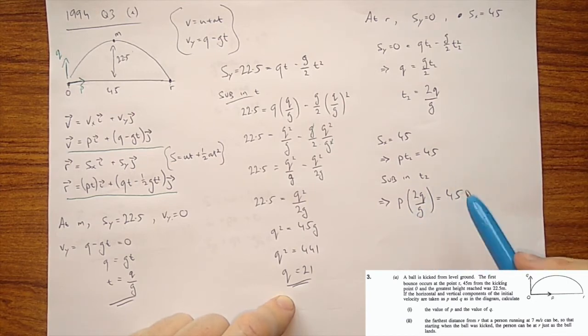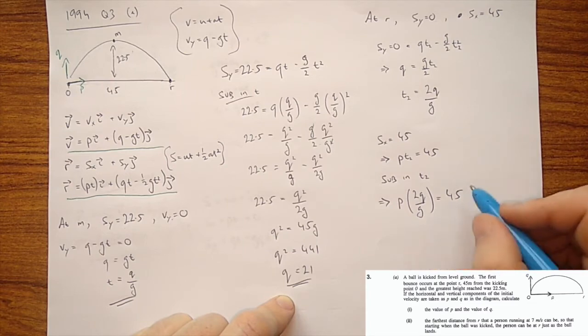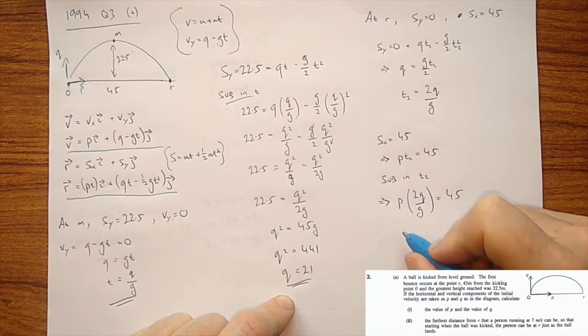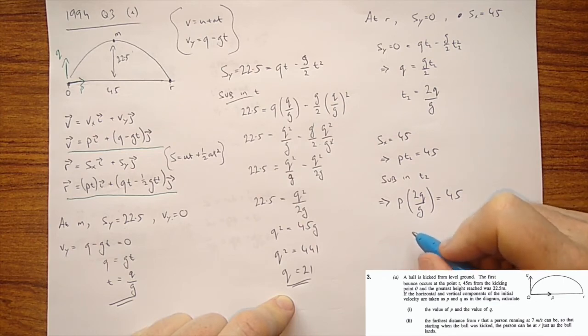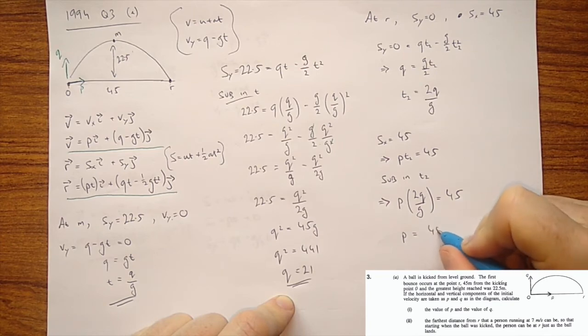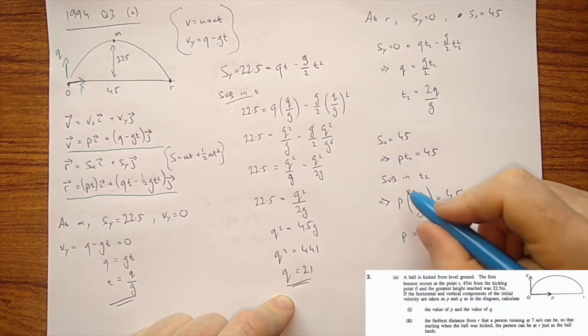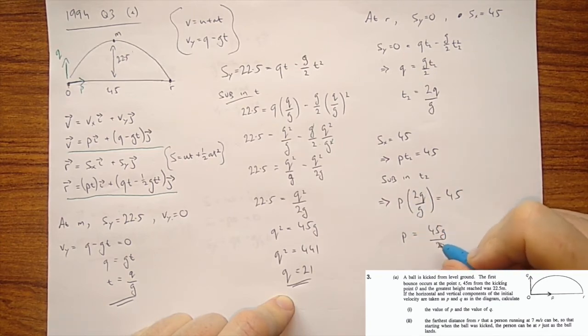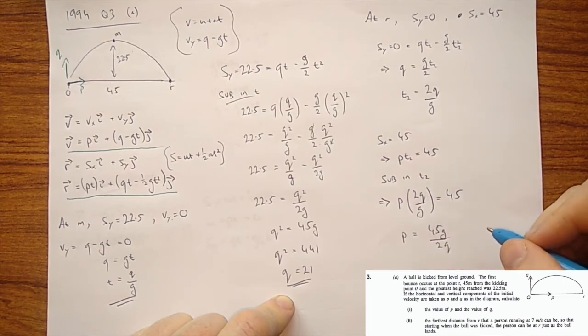Now I'm seeing g's and 45, so with any luck this is going to be reasonably tidy as we go through it. We're looking for a value for p here. So p is going to equal 45g divided by 2 and divided by q.